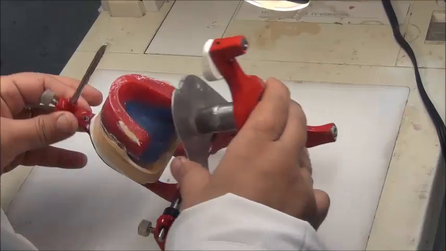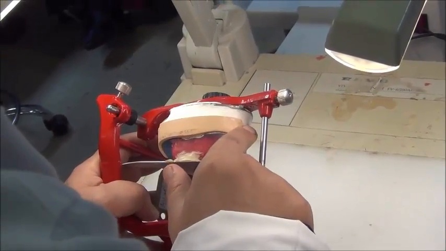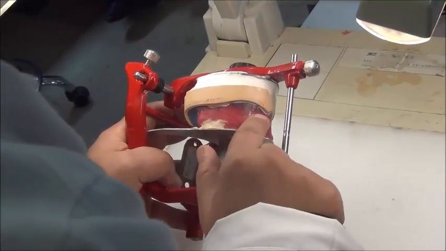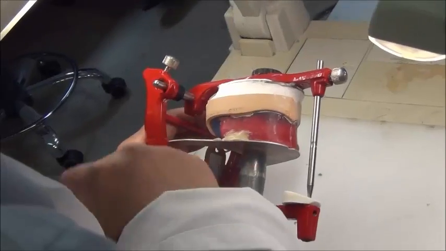We also want to see, on these articulators, that the cast should be free of plaster. And the wax rims and base plates should be free of any plaster.